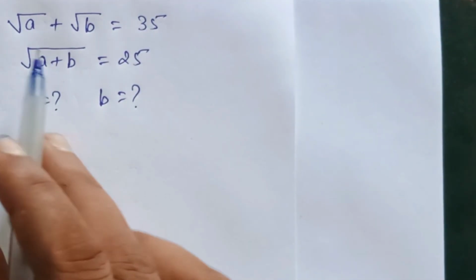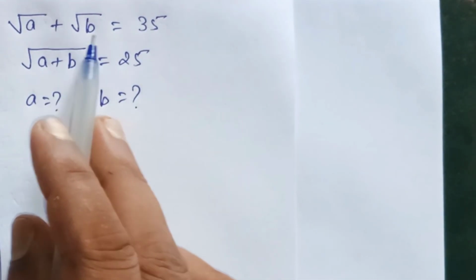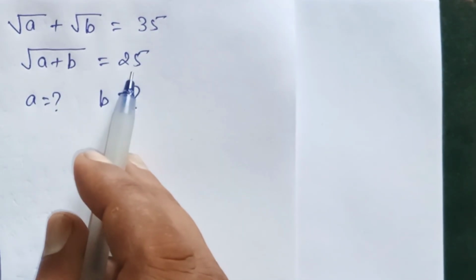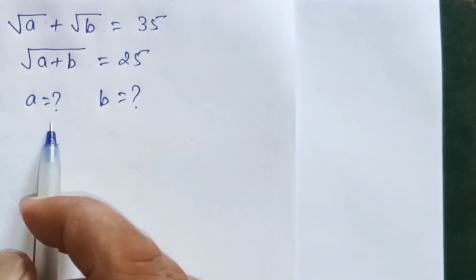The question says that root under a plus root under b is equal to 35, and root under a plus b is equal to 25. We want to find the value of a and b.